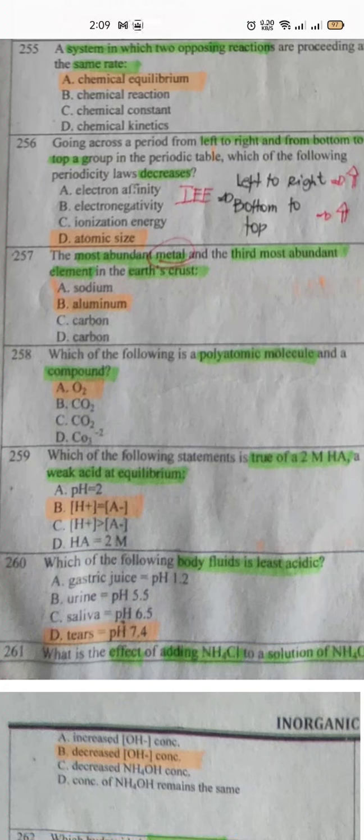260. Which of the following body fluids is least acidic? That is your letter D, pH 7.4. Acidity increases as the numerical value of pH decreases. So, increased pH is basic, decreased pH is acidic, and kapag 7 pH, that is neutral. Your gastric juice, urine, and saliva are acidic. Your tears are basic.